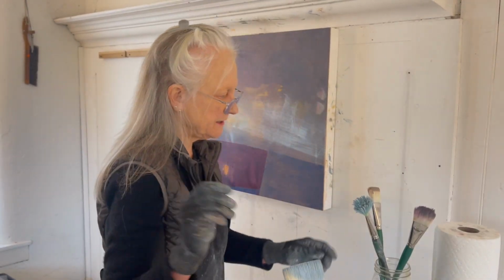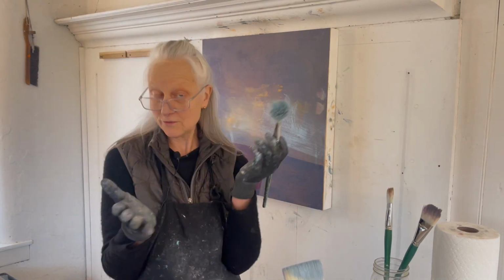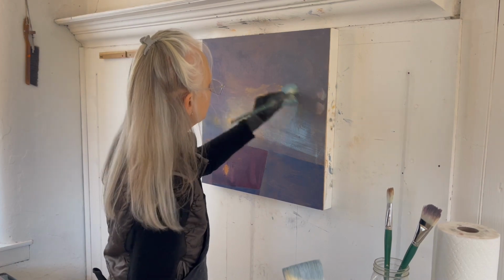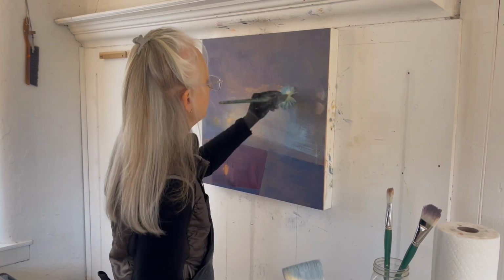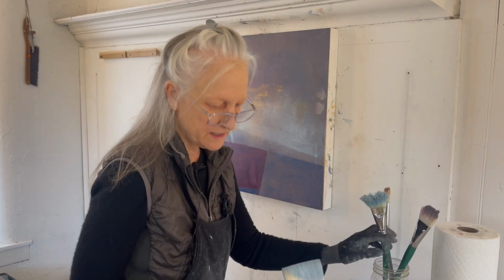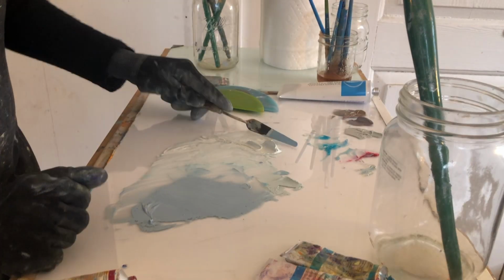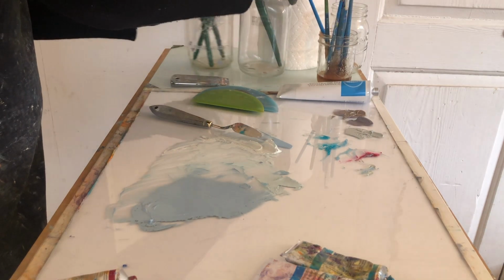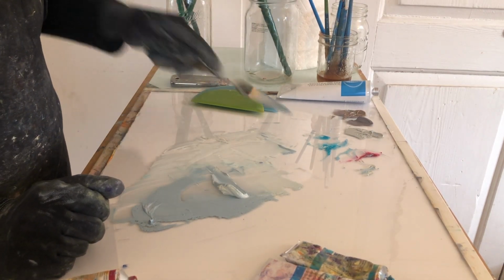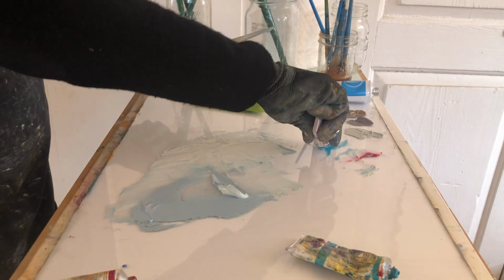Then I'm going to take my, I'm just organizing things a little bit here, what I call my ruined filbert. And it's ruined so I can do this with it and kind of push the paint around. It's very thin, so I obviously need a lot more paint. So I'm going to move this so you all can see what I'm doing. I'm going to take all of this paint here and add a lot more color to it.